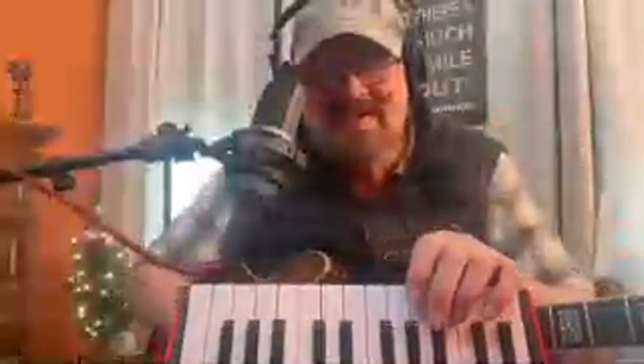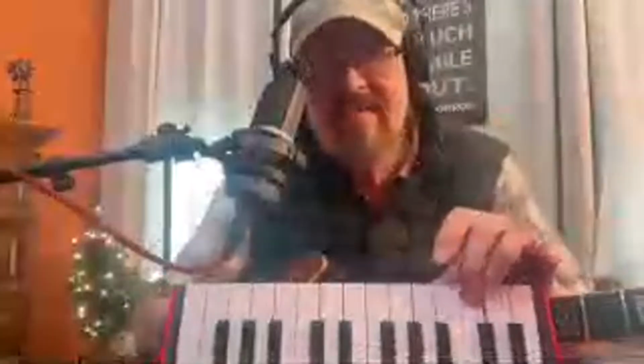Now, there's one thing you have to memorize. On the piano, when you're on E and you go up one key, there's no black key in between. So between E and F in music, there's only a half step.